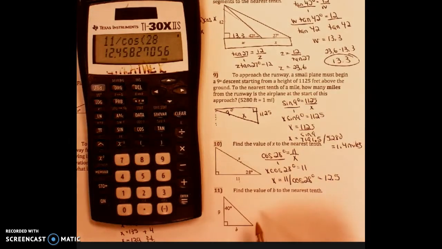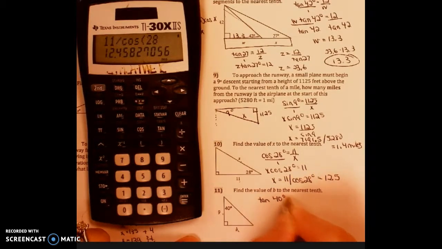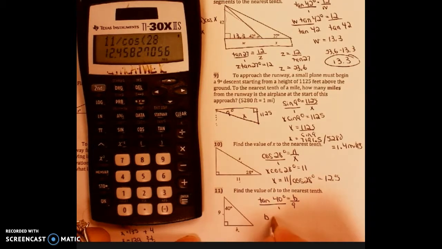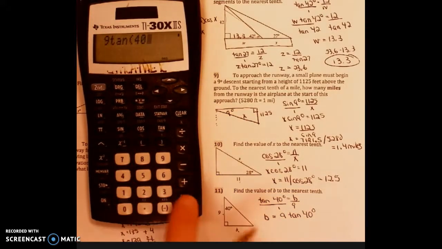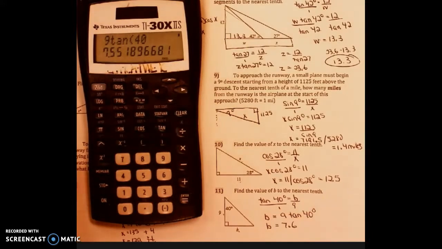Number 11, again, is a right triangle, so I get to use SOHCAHTOA. Opposite over adjacent is tangent. Now, if you notice in this case, when I cross multiply, I do have b by itself. So this is that case where I get to multiply 9 times the tangent of 40, and we get b is equal to 7.6.